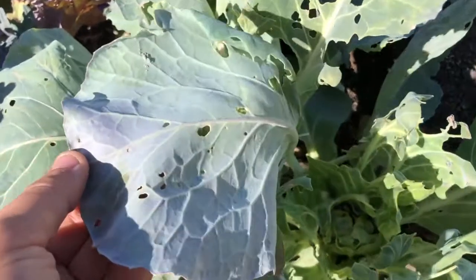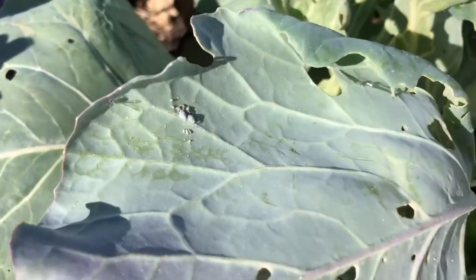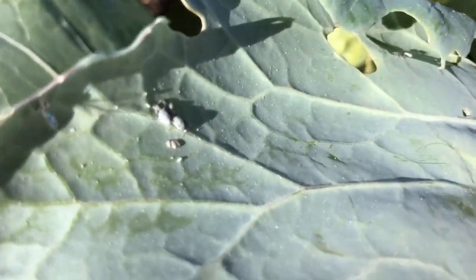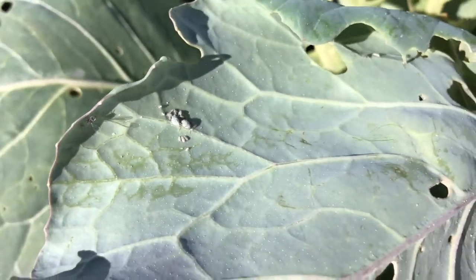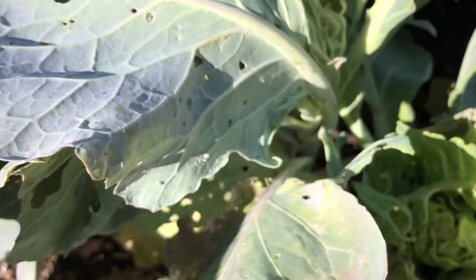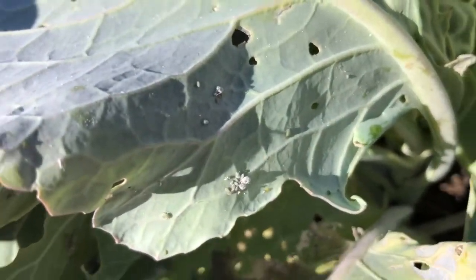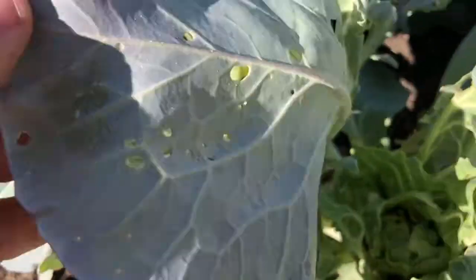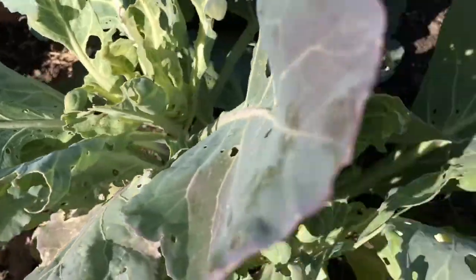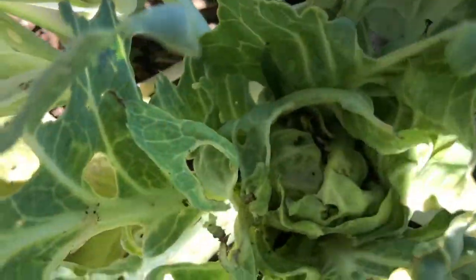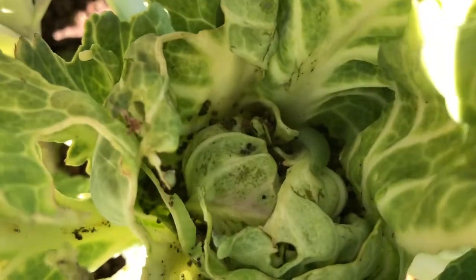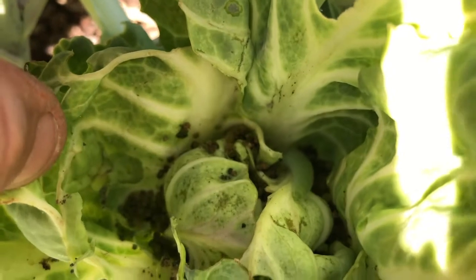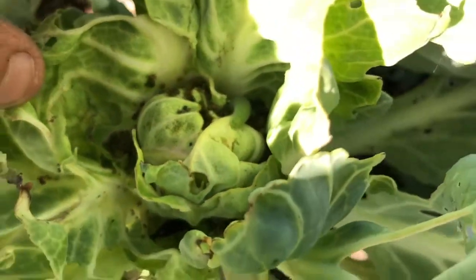First thing I found were these aphids, and they are slowly eating away at this plant. There's more here. But I noticed that in here you can see there's little brown dots, and those are actually poop of a caterpillar. So there's got to be a caterpillar in here somewhere.